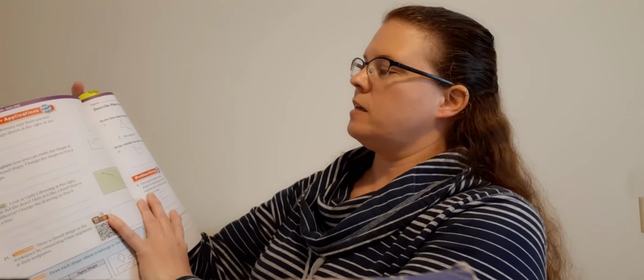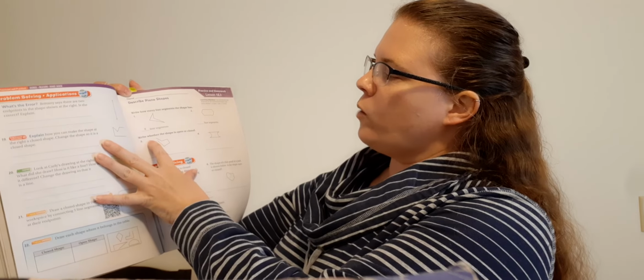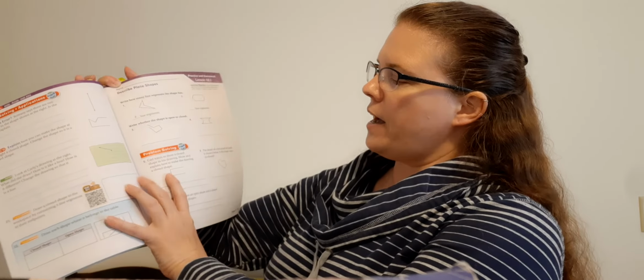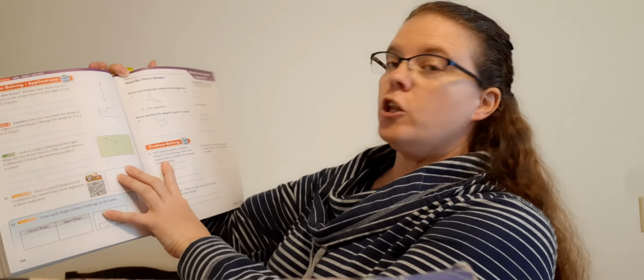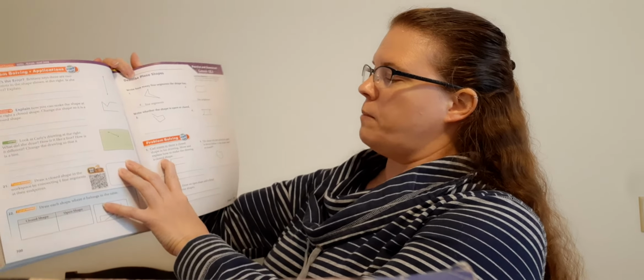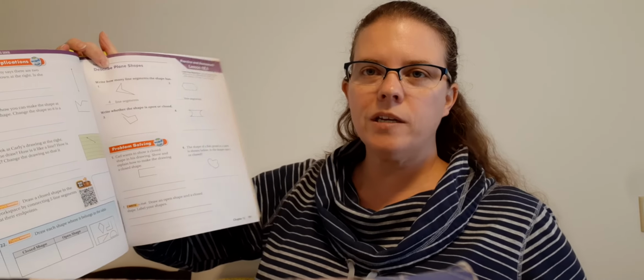All right, so let's turn to page 701. It says, write how many line segments the shape has. So number 1 is done for you. It has 4. You have to do number 2. For 3 and 4, write whether the shape is open or closed. Number 5, Carl wants to show a closed shape in the drawing. Show and explain how to make the drawing a closed shape. So what do you have to do to this drawing here to make it closed? And then just explain what you did.